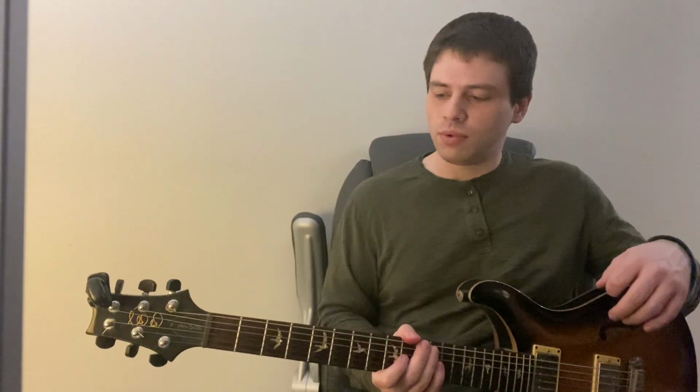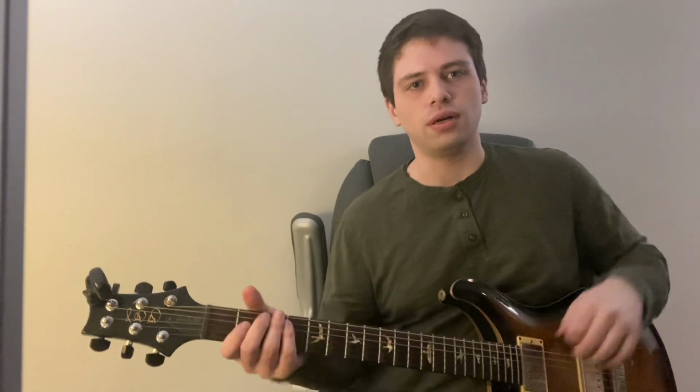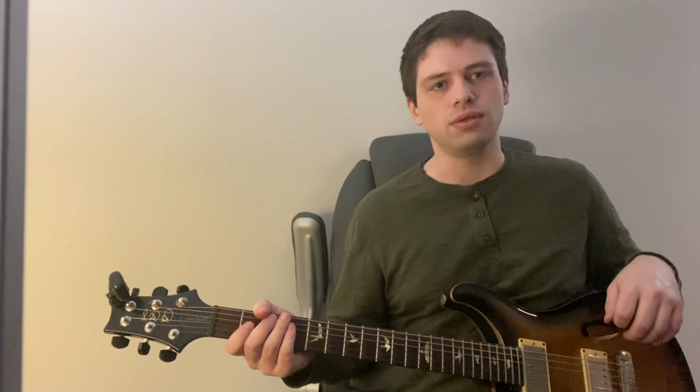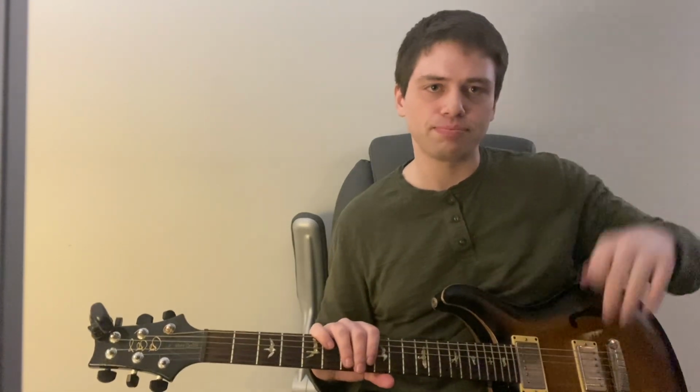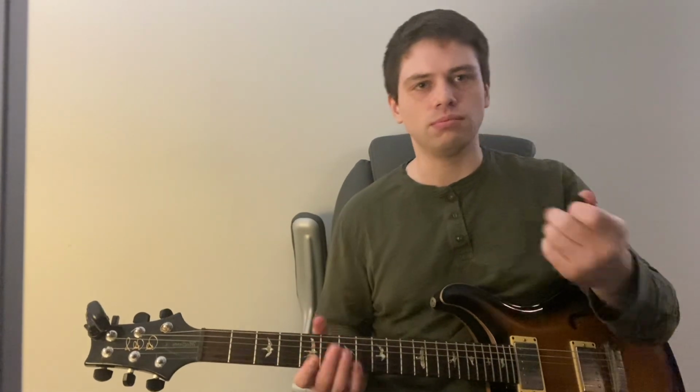So hopefully you learned something today. Those minor 7 flat 5 chords, you can add a lot of color to them by getting that natural 9 in there. And like I said, if you're not as used to that kind of shape on the fretboard, just thinking in terms of a melodic minor up a minor 3rd can get you acclimated to that sound and those patterns. So that's pretty much it.